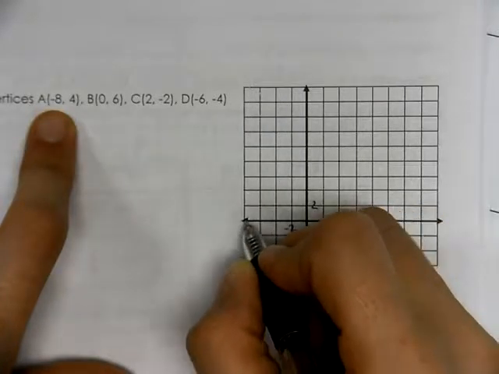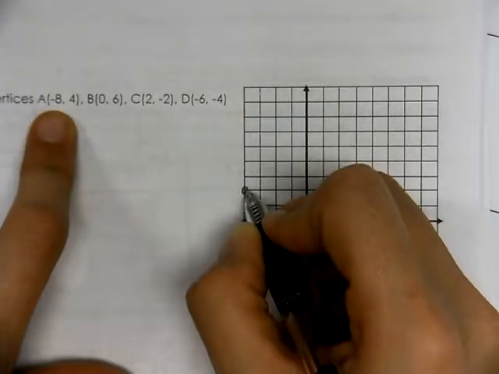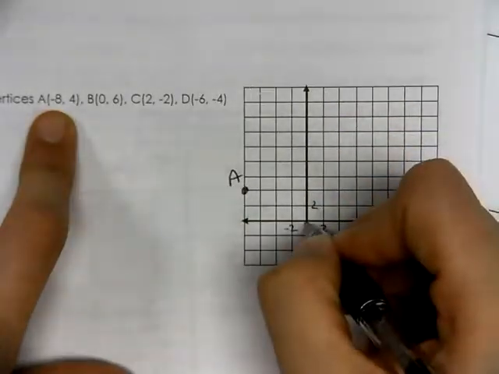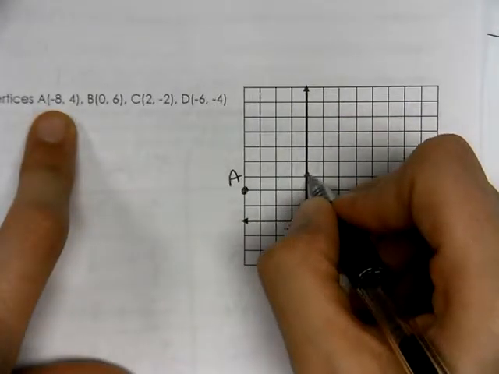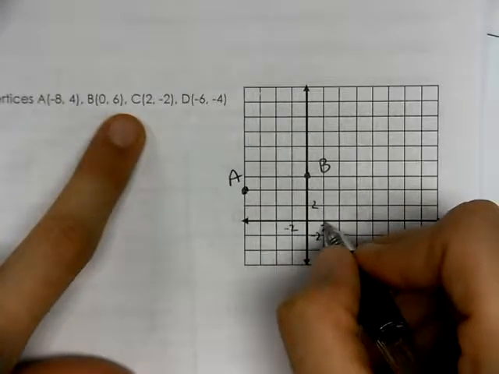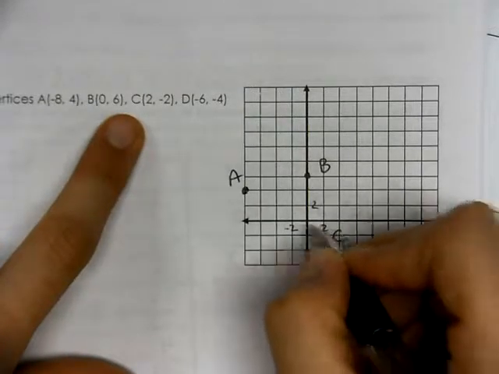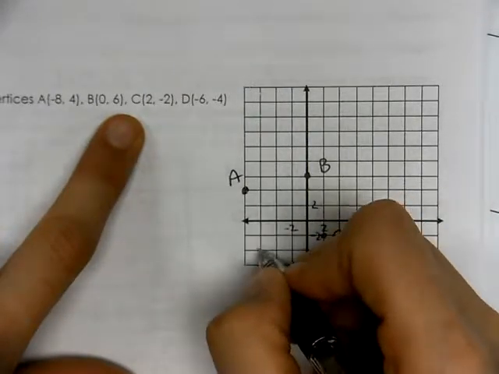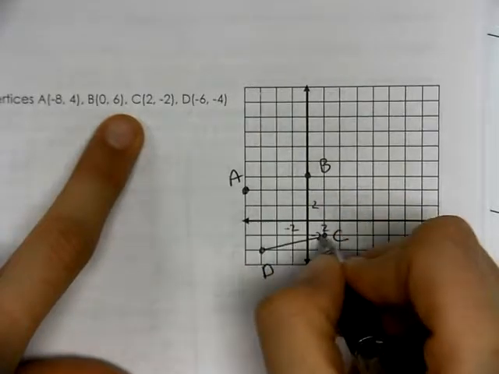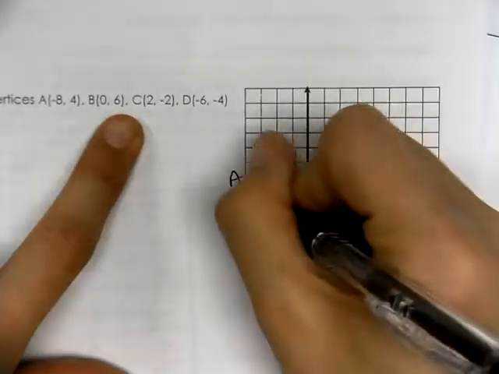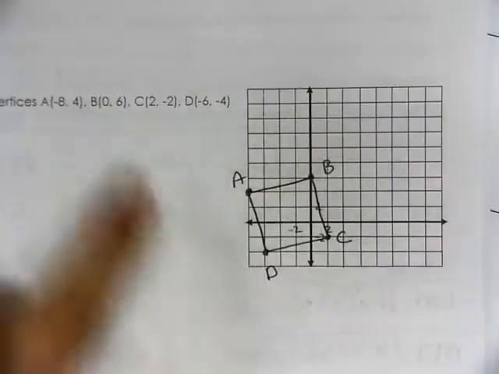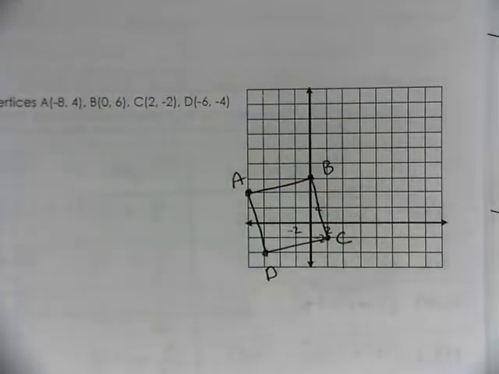So 2, 4, 6, 8, 2, 4. And I think on the quiz I try to make it so you don't have to change the scale. Or I'll tell you what the scale is.